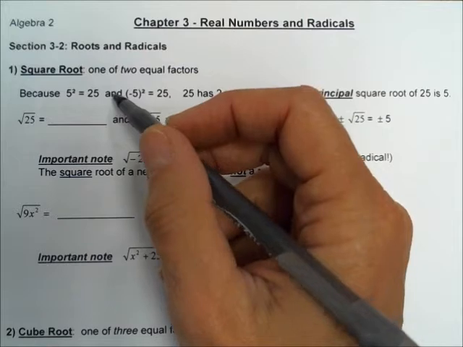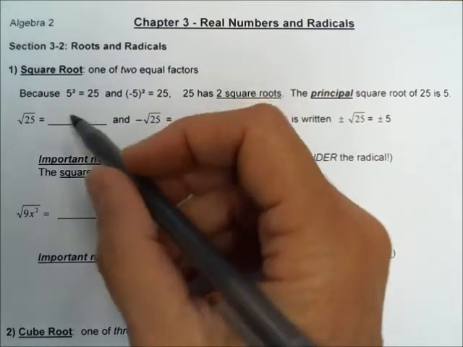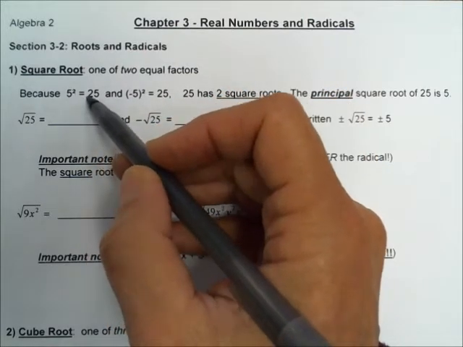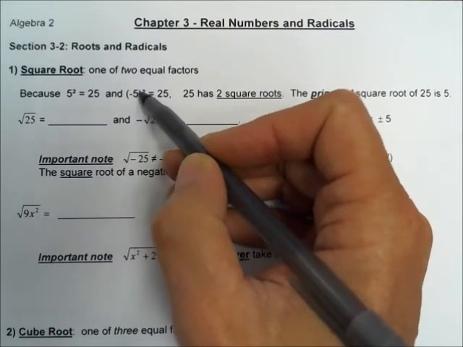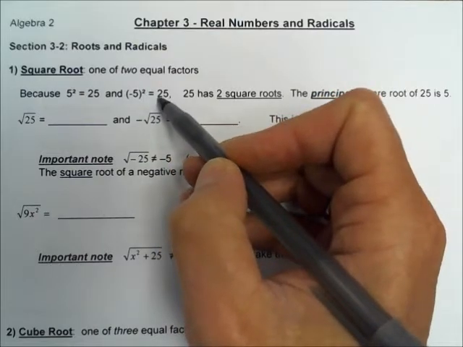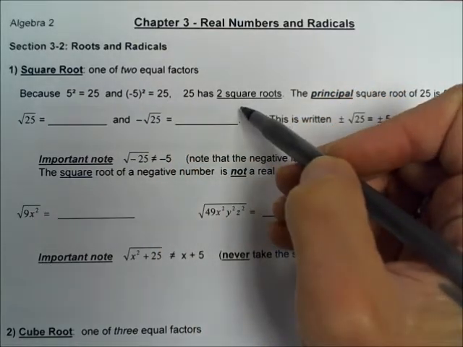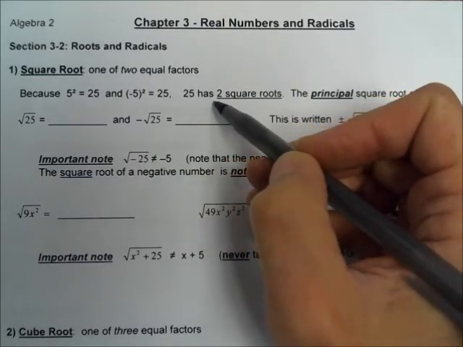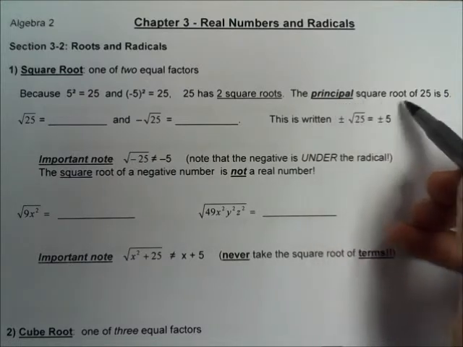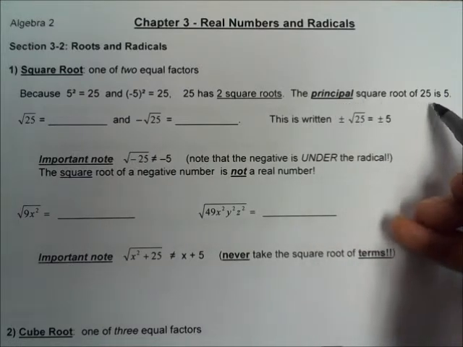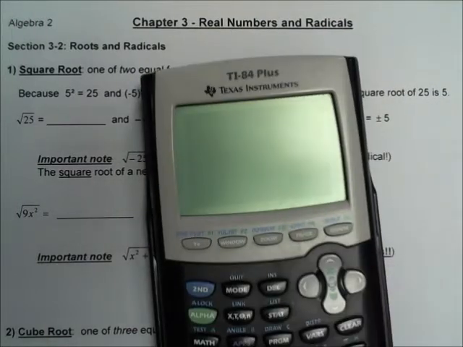So what is a square root? A square root is one of two equal factors, and you know that 5 squared is 25. And negative 5 squared is also 25 because negative times negative is a positive. So 25 really has two square roots if you think about it. But when we say what is the square root of 25, we are talking about the principal square root. And the principal square root of 25 is just 5. That would be what your calculator would tell you if you were to do a square root of 25. It will always give you that principal square root.